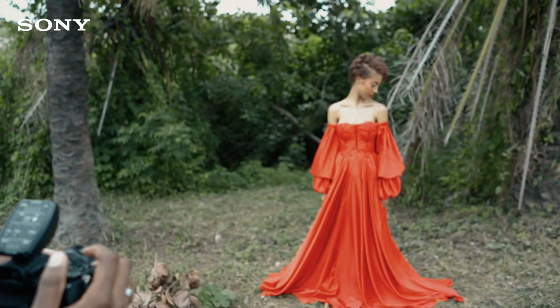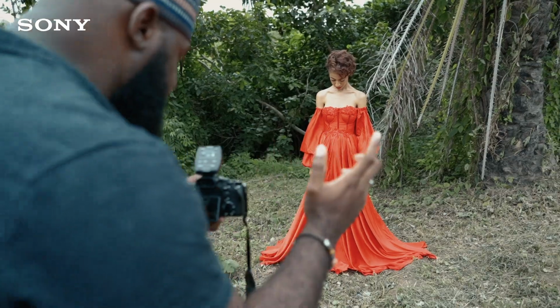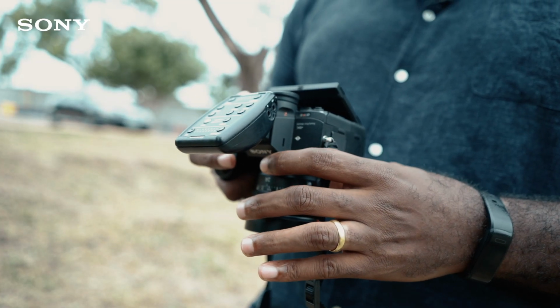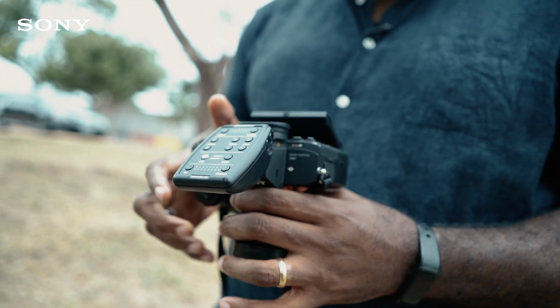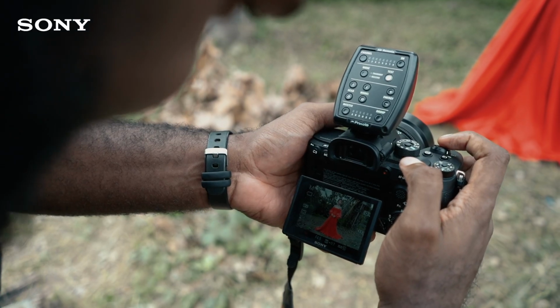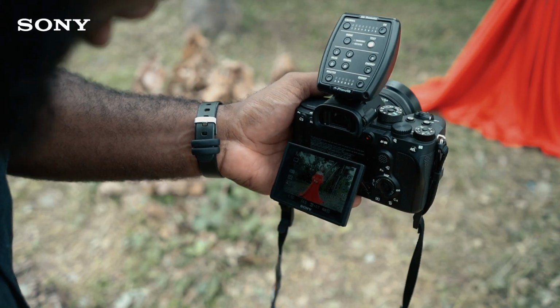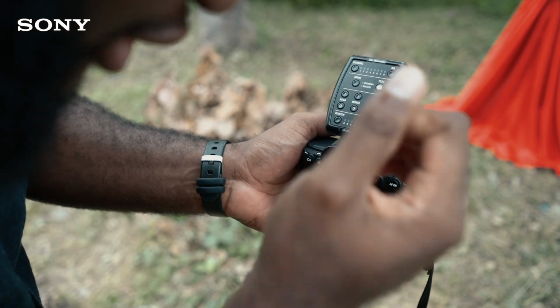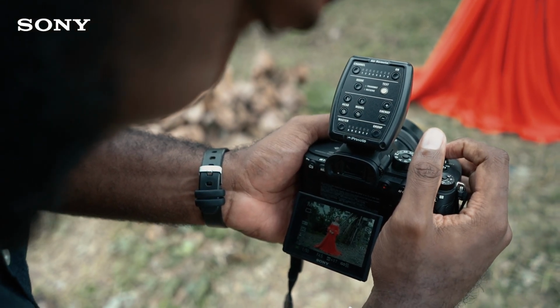So what I'm going to do is try and open up the ambience. I can do that by changing my shutter speed. I'm currently shooting at 1/160th of a second. Now I'm doing 1/50. I need to give some details to the greens. In the previous image, we had underexposed the background. Now I want to give some details to the greens.